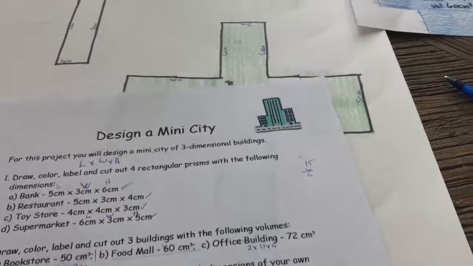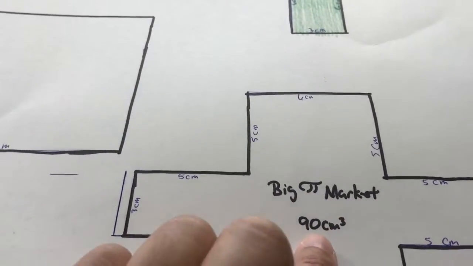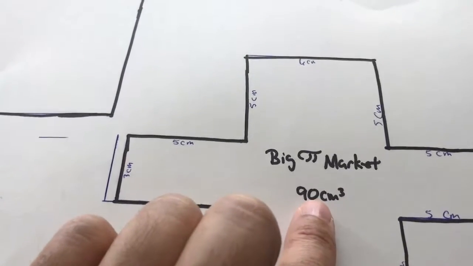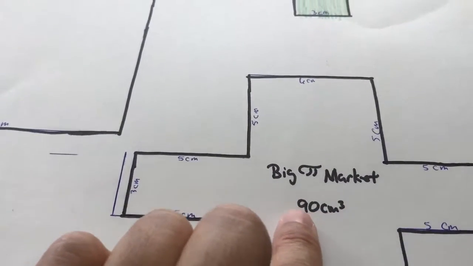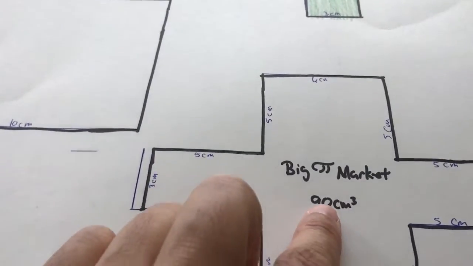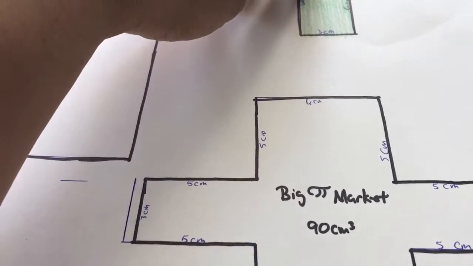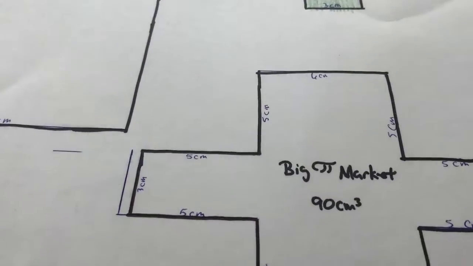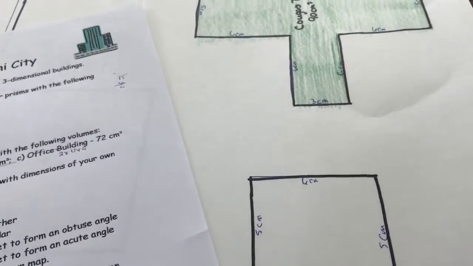So I colored, drew it, labeled it, and I also made sure, just for your rubric's sake, that the total volume is listed on top of the building. So when I finally cut these out, the volume will be on top and I'm going to place it. So that's it for right now.